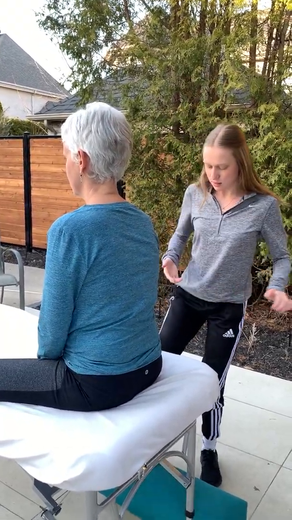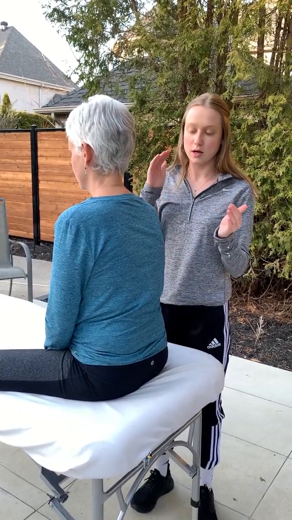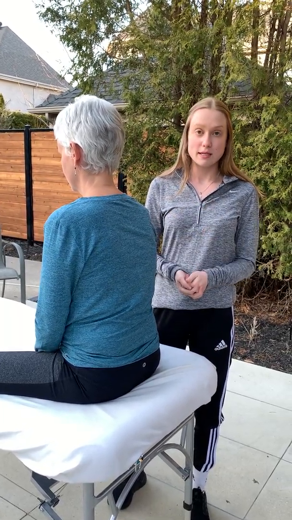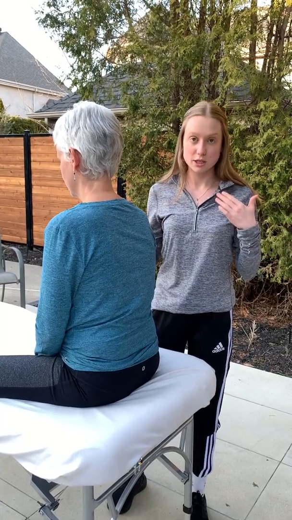The second MET that I'm going to show you is an NSRr right of T9-T12. So here my goal would be to bring my patient into right side bending and a left rotation.